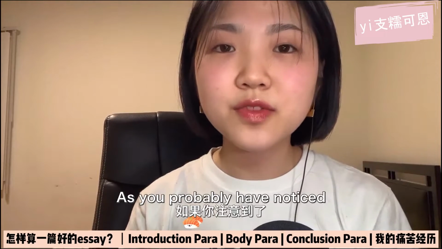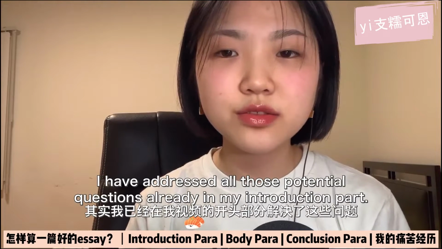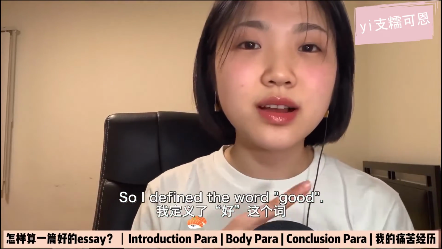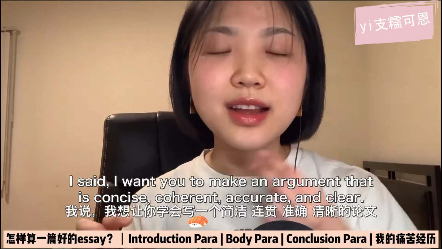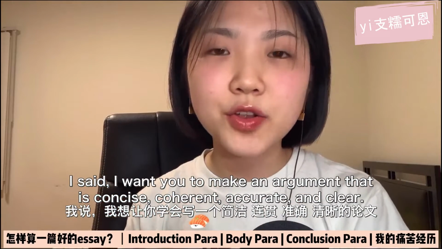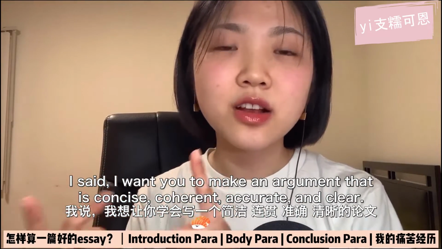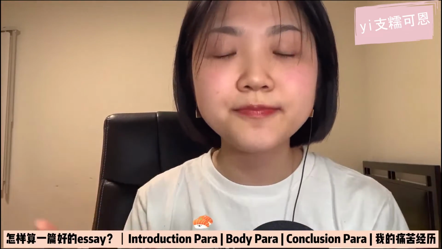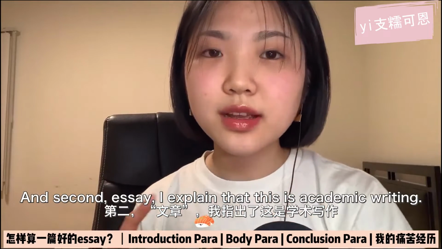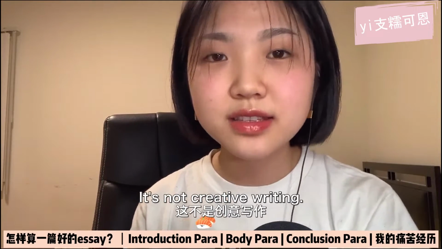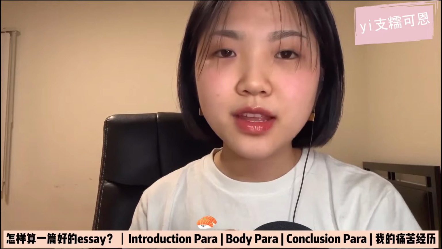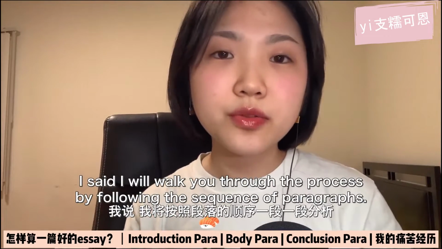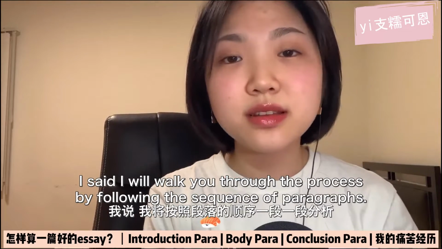Well, as you probably have noticed, I have addressed all those potential questions already in my introduction part. So I defined the word good. I said I want you to make an argument that is concise, coherent, accurate, and clear. So this is my definition of good. And second, essay. I explained that this is academic writing, it's not creative writing. It's used to make an argument. And third, how. I said I will walk you through the process by following the sequence of paragraphs.